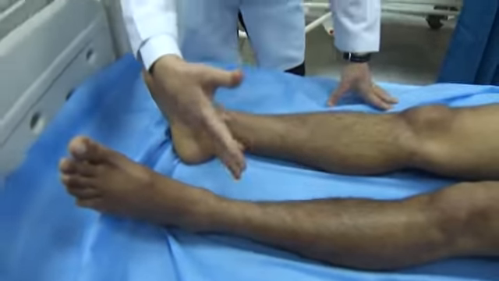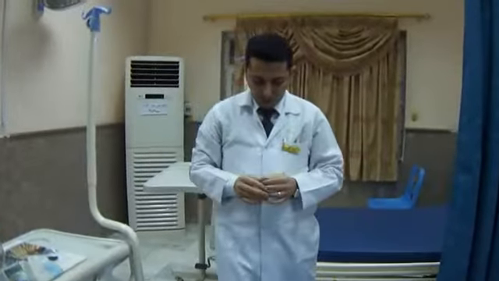If there is edema, one should comment upon it in such a way that the patient has bilateral or unilateral edema. If it is bilateral, you have to detect whether it is symmetrical or asymmetrical. And for both, you have to detect whether it is tender or non-tender. In addition to that, you have to determine its grade and its level. How can we determine its grade?